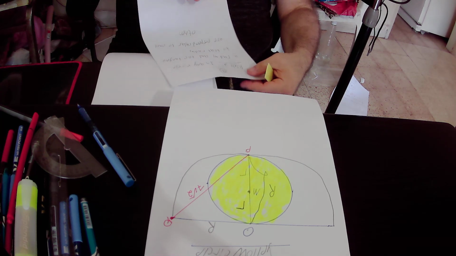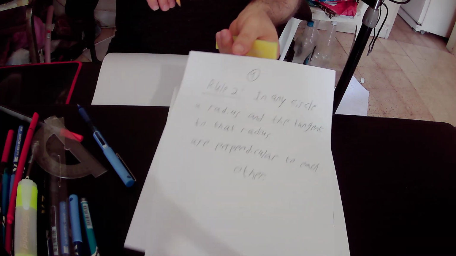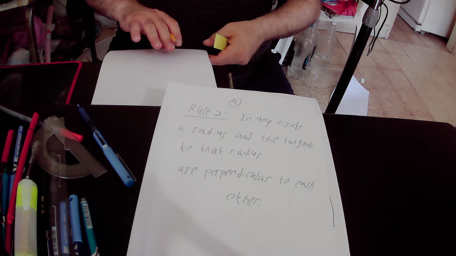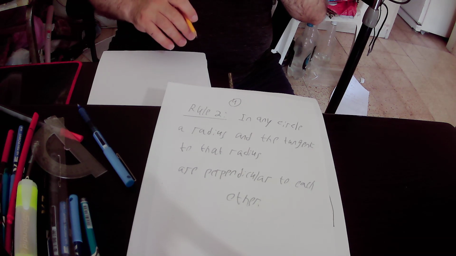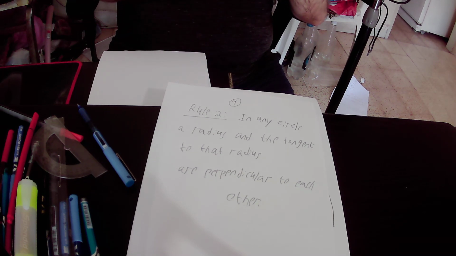So I will read again rule number 2. Rule number 2 states that in any circle a radius and the tangent to that radius are perpendicular to each other.